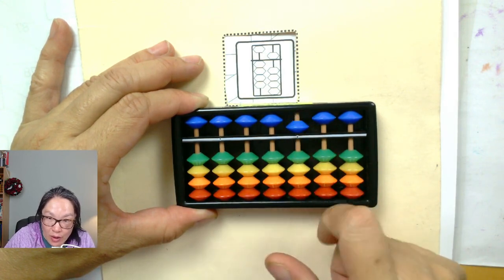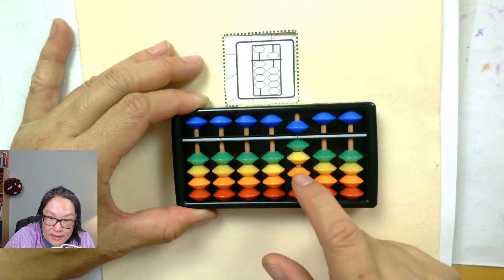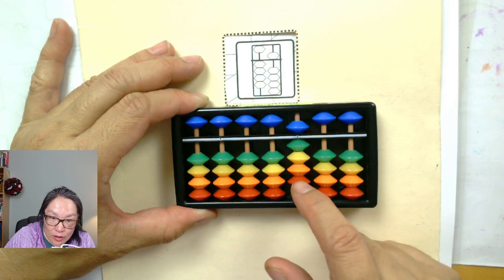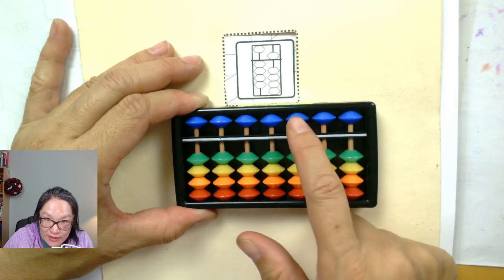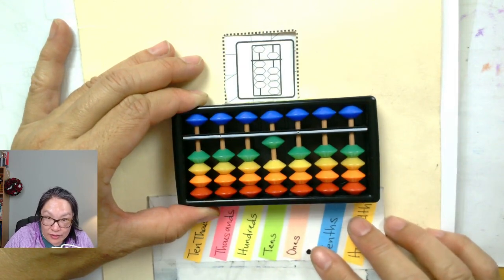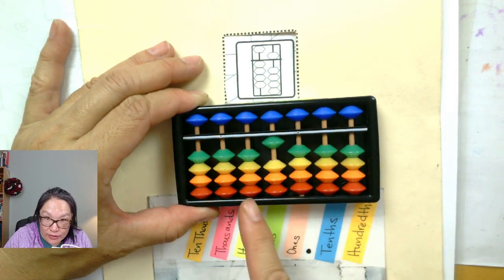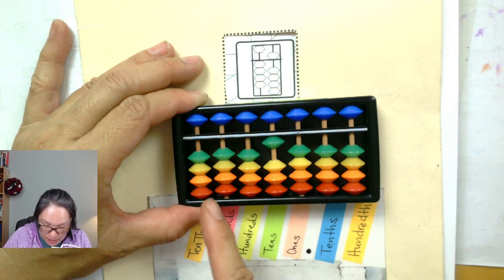The top bead will always be 5. We have 6, 7, 8, 9. Does that make sense? So after 9, we have 10. How do I know? Every column is a place value. I have my ones, my tens, my hundreds, my thousands, my 10,000.